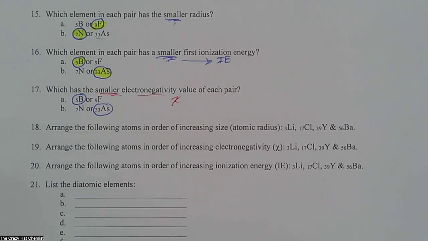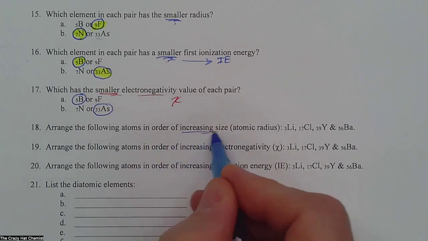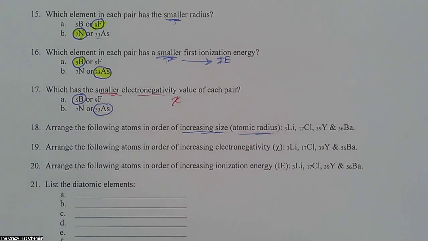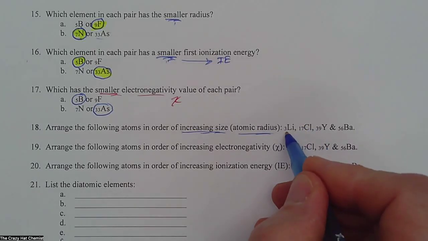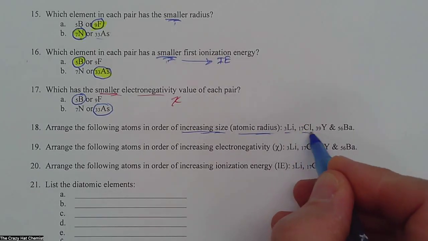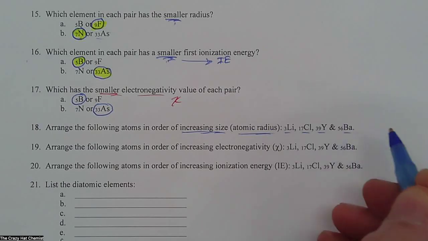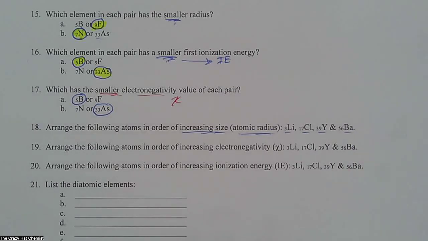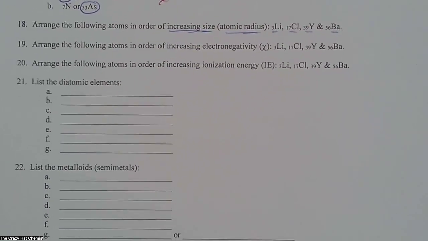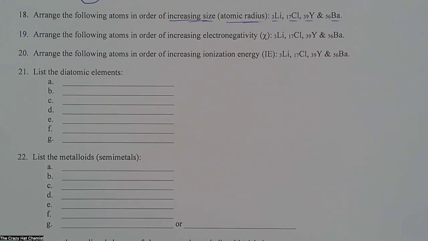Okay, the next one is: arrange the following atoms in order of increasing size, that's atomic radius. And we have lithium, chlorine, yttrium, and barium. What we're going to do is organize these in increasing size. So let's give this one a try.